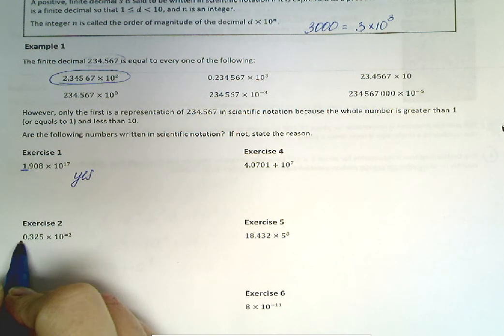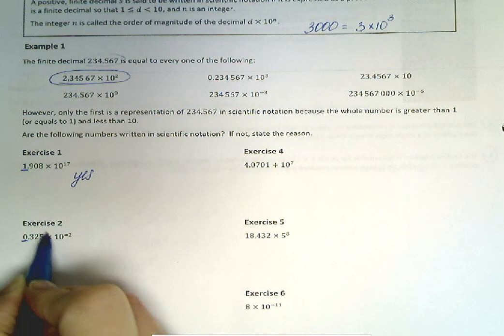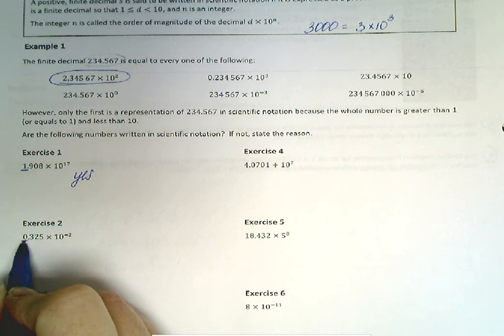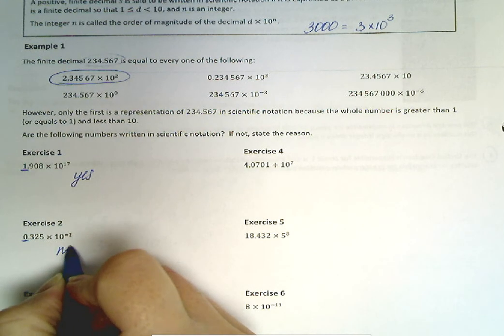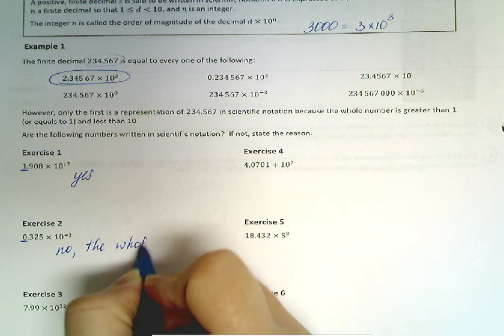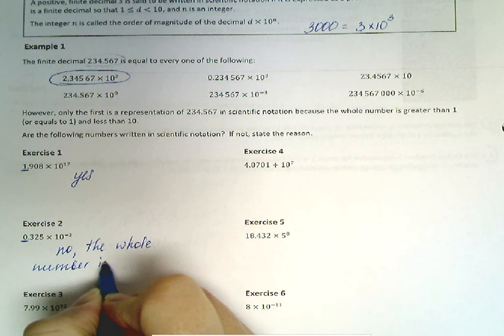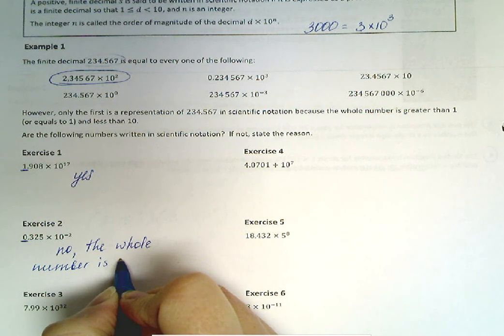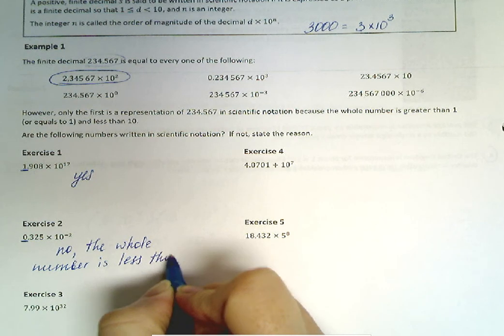Exercise 2, the whole number is 0. It's less than a 1, so no matter what comes after it, we already know that it's not written in scientific notation. So now the whole number is less than a 1.